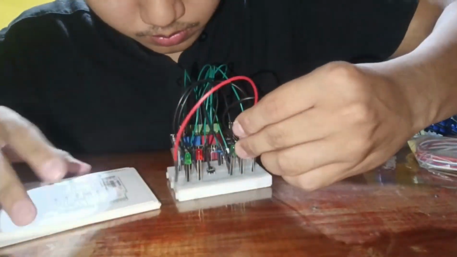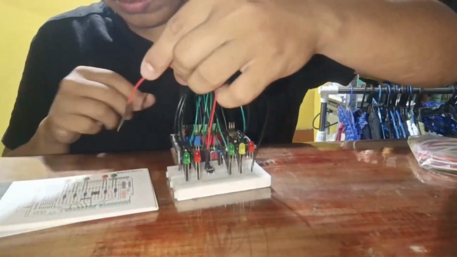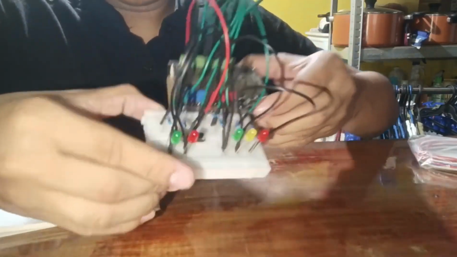And lastly, the jumper cable red male to male. It's connect to the ground.